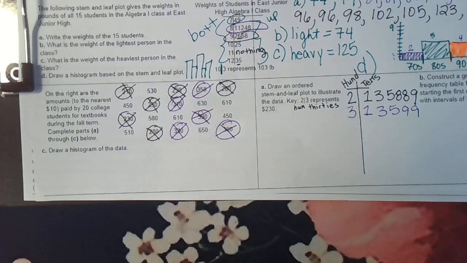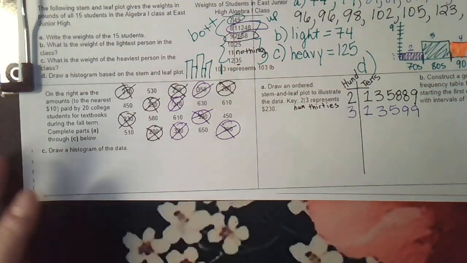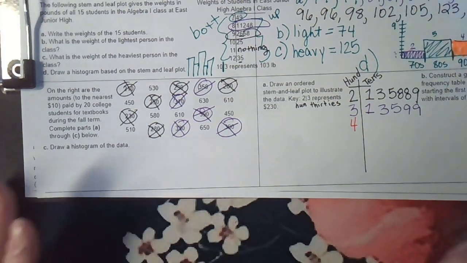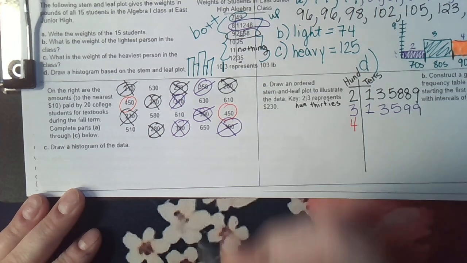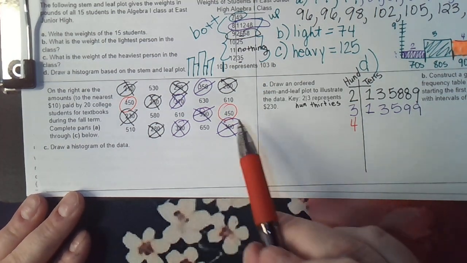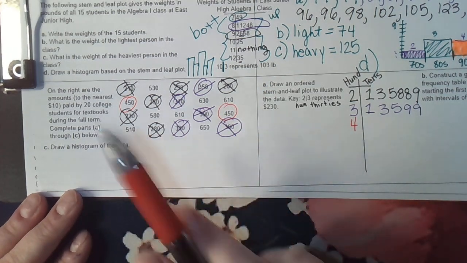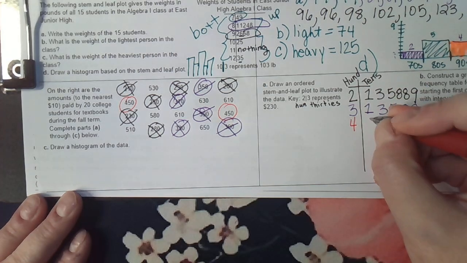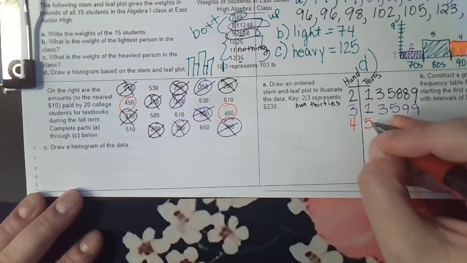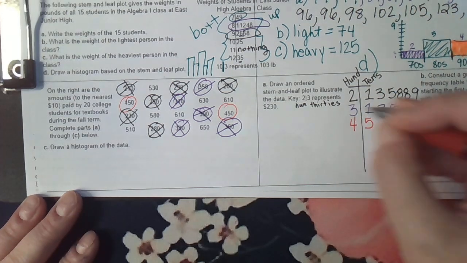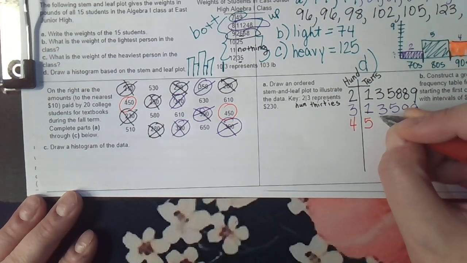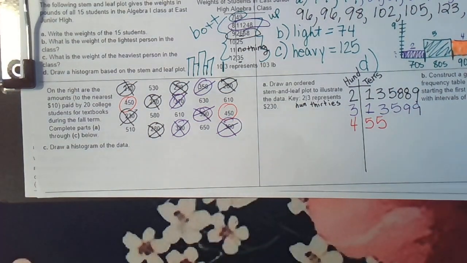Okay, let's keep going. The next one says 400s. So let's find our 400s. Alright, now write their tens, smallest to biggest. Well, it's the same thing, 450. But remember, we don't write the 50 because that key leaves off the 0. And there's 2 450s, so we've got to put 2 5s.